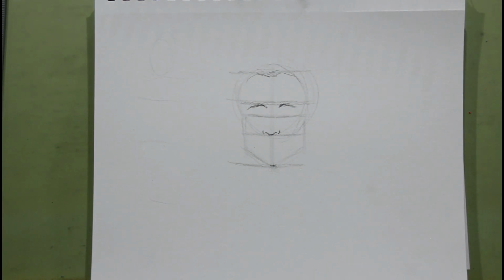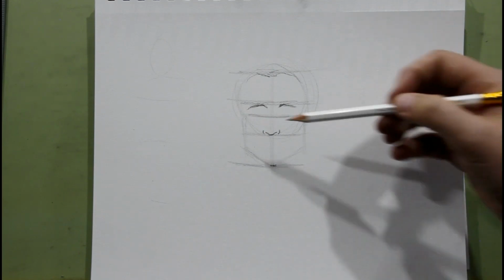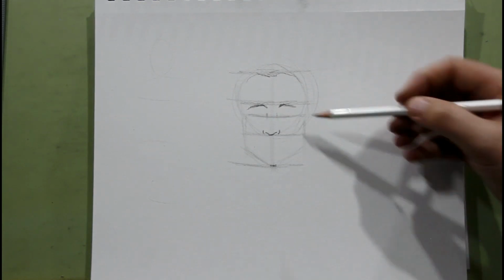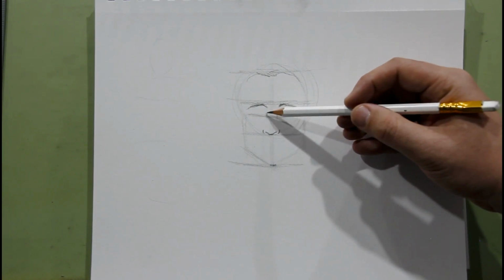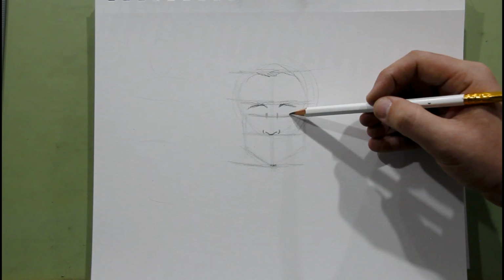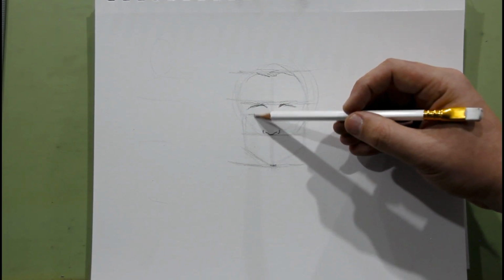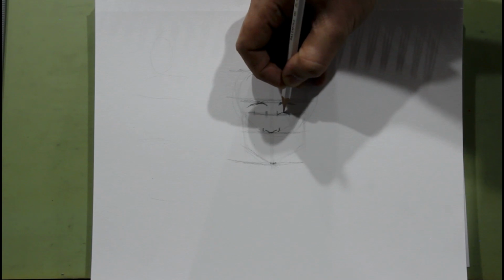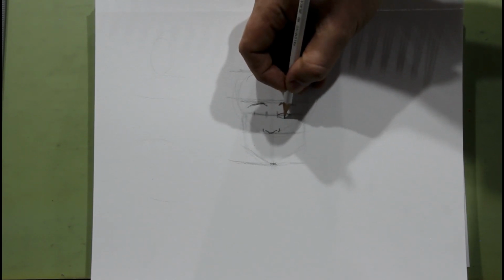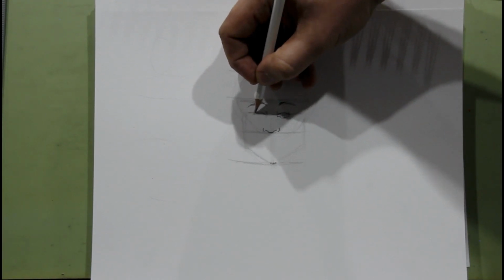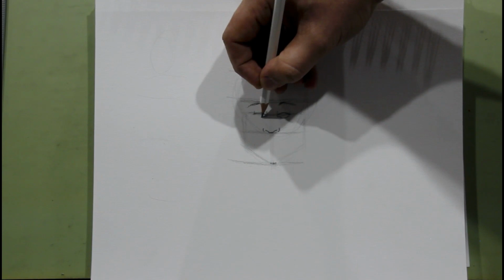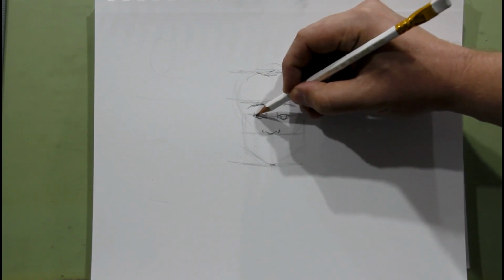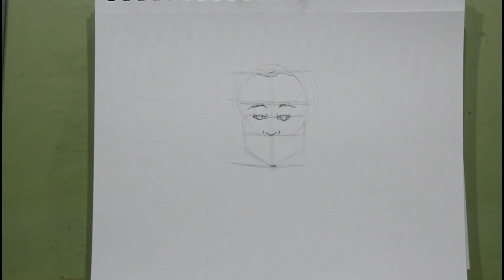Sometimes it's easy to have an issue with where to place the eyes and how far apart to make them. It can be helpful to use this center line to find an equal distance from the center line, and usually the eyes are the same width that they are apart. If I do this, then I have a good spot for the corner of each eye. And I'm going to get my eyes about the same, a good distance apart, and about the same size and the same placement on the head.